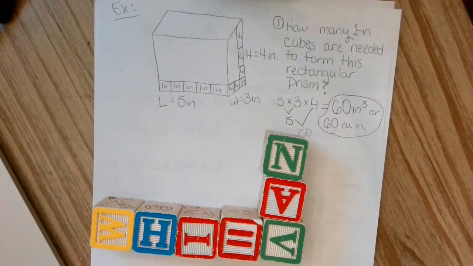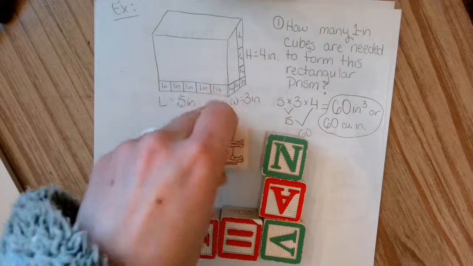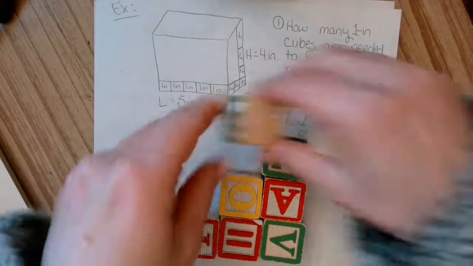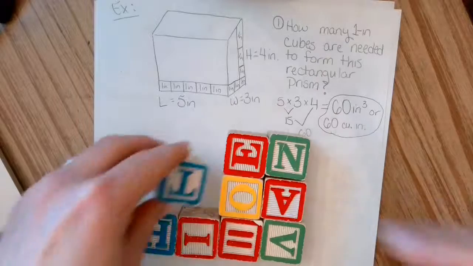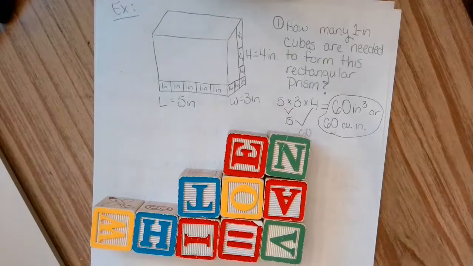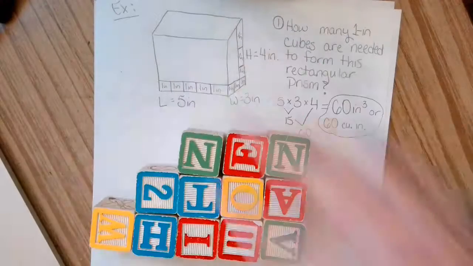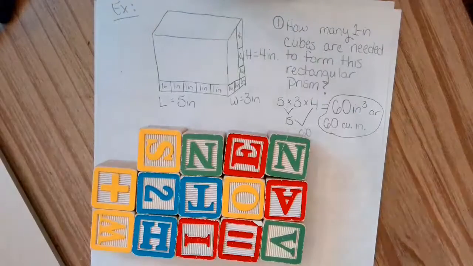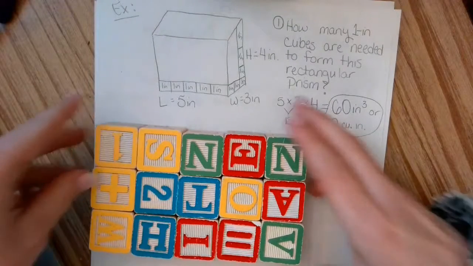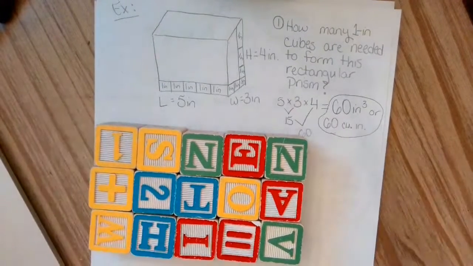Okay, and I'm going to go ahead and finish off this shape. I'm going to try and make it a little bit neat for you guys. Hopefully I have enough blocks. Okay, so that's the base of it. Okay, so hopefully you can kind of visualize that.